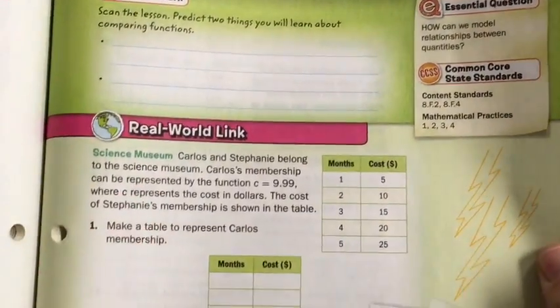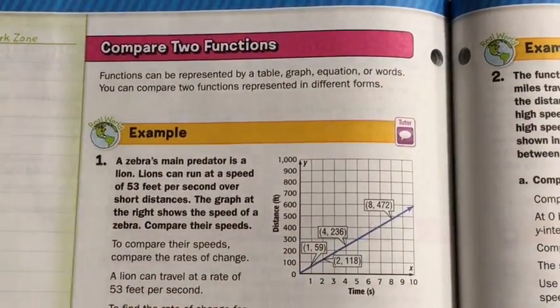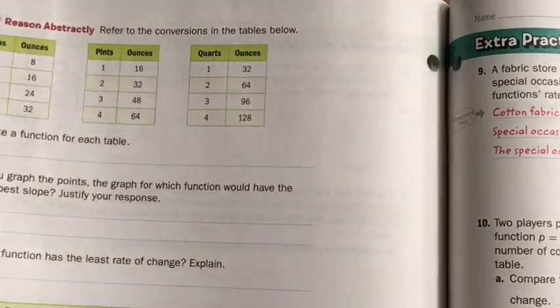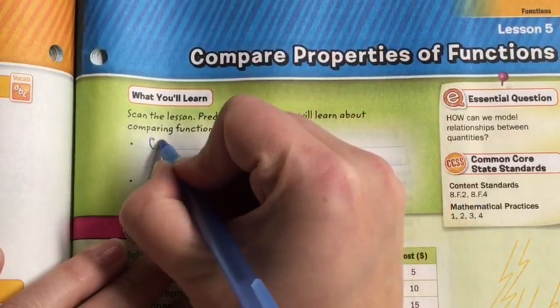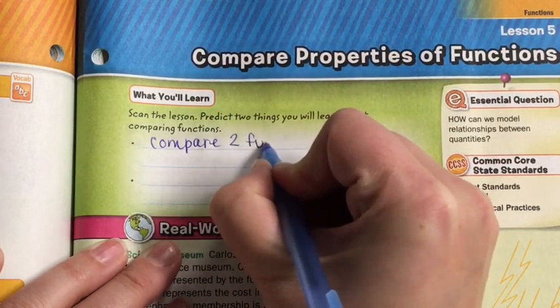We're doing lesson 5. So scanning the lesson, the things that you're going to learn about. We're going to compare two functions. Let's see, what else do we have? Yeah, we're just comparing a lot of functions. So in fact, that's what it even says right here. We're going to compare two functions.